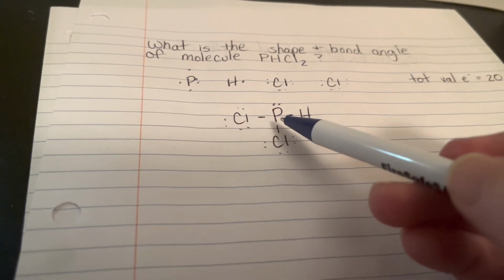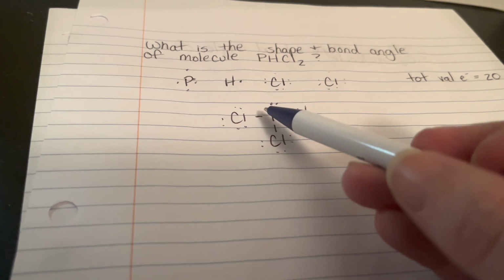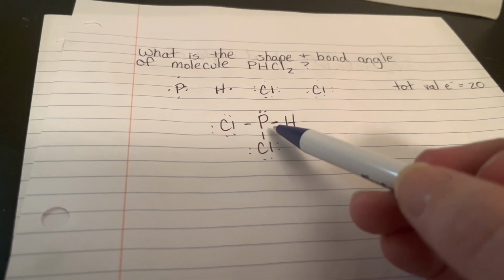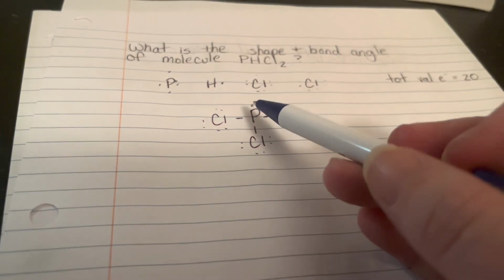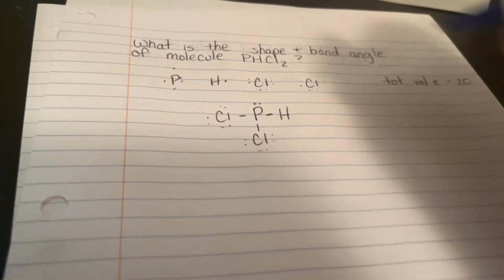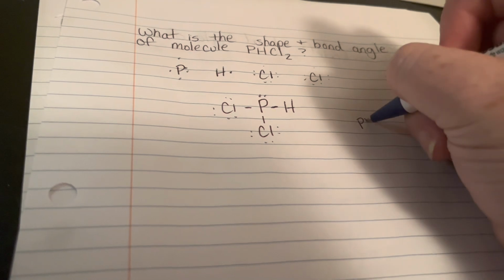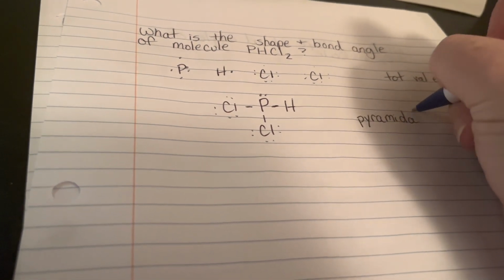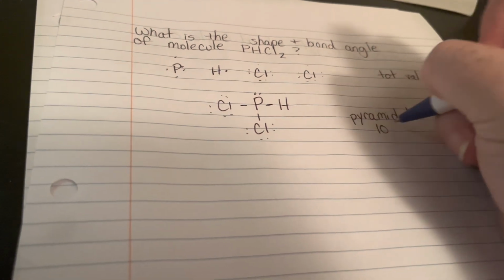Remember, that's what we're looking at. I have 4 groups of electrons around my central atom. 3 of these groups are bonded, and 1 group is an unbonded pair. So you should know from what I told you earlier that this is going to be pyramidal with a bond angle of 107.